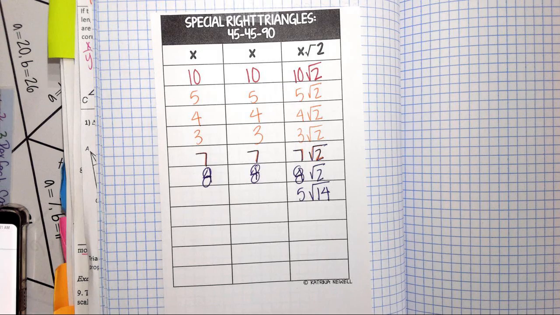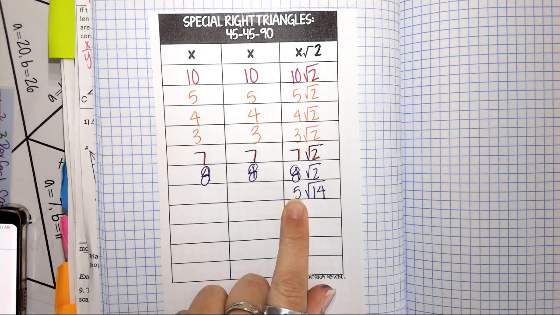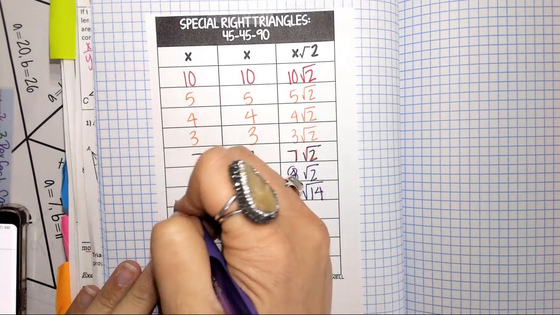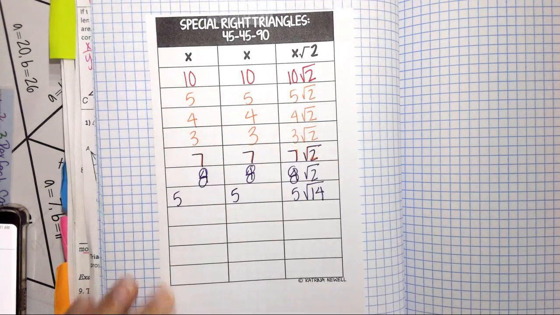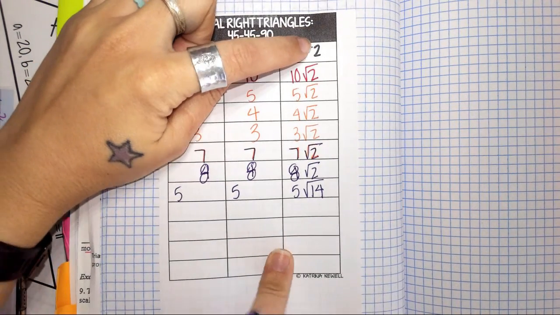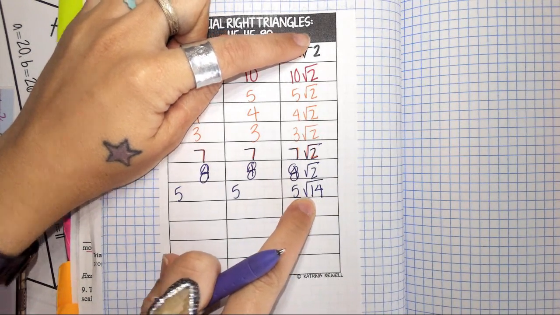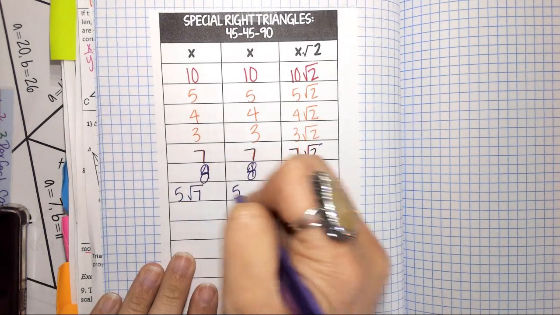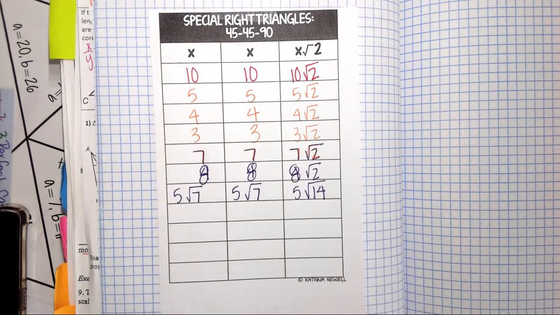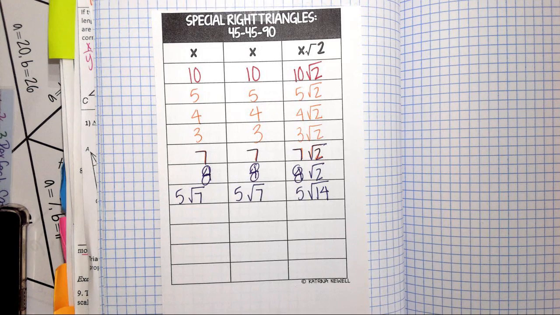What I'm going to show you is a trick I learned. We know it has to be 5, correct? It has to be something with 5. So let's go ahead and write 5 here. Now, we know it also has to be root 2, correct? What is 14 divided by 2? It's 7. Ta-da!